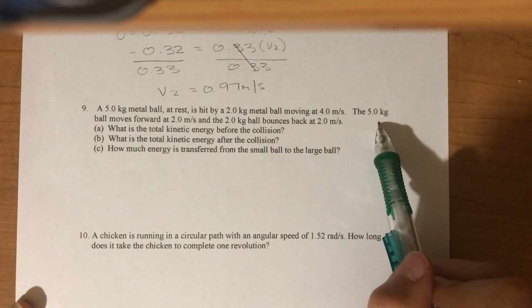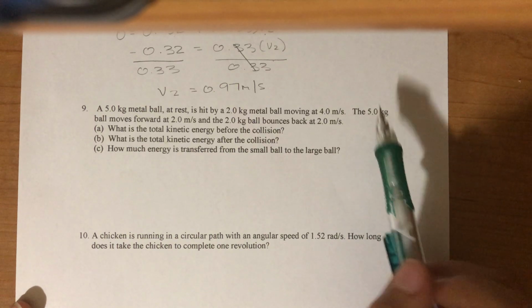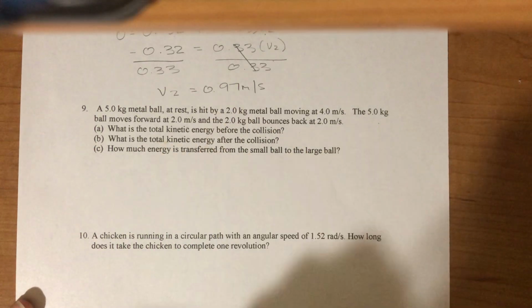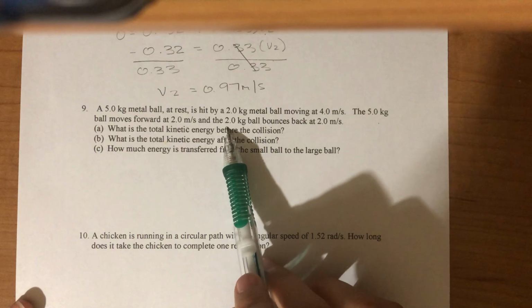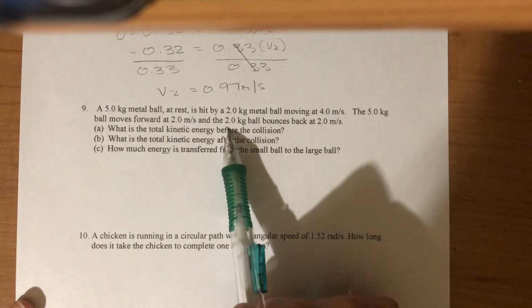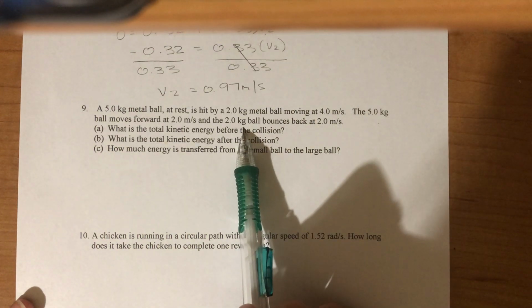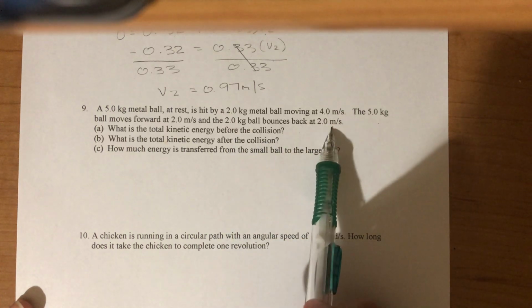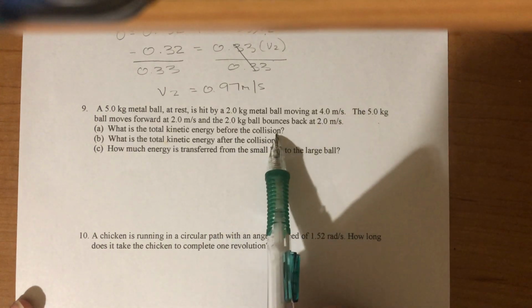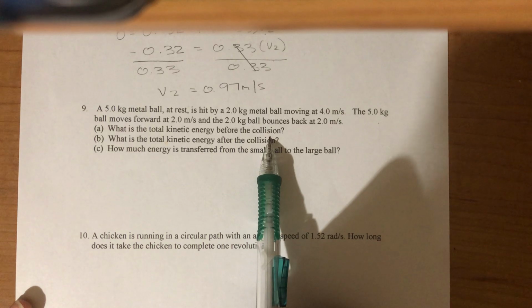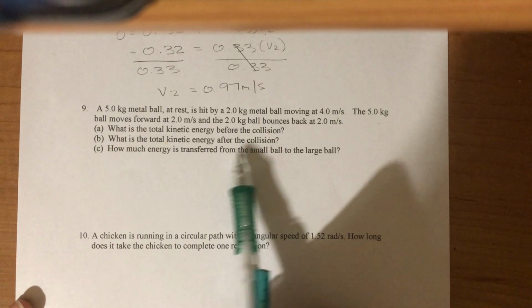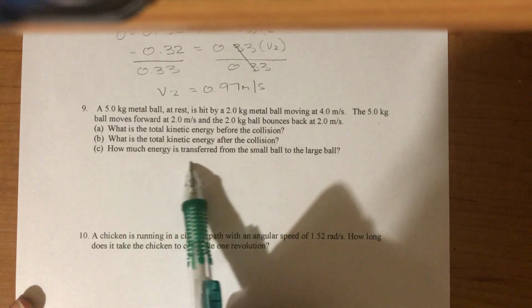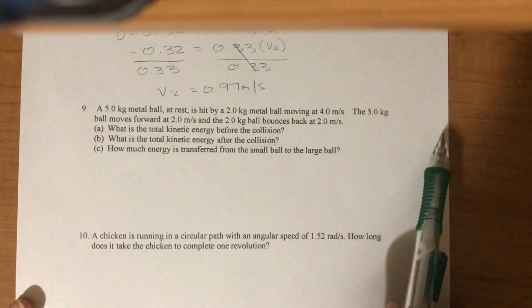The 5.0 kilogram ball moves forward at 2.0 meters per second, and the 2 kilogram ball bounces back at 2.0 meters per second. So it's asking to find the total kinetic energy before and after the collision, and how much energy is transferred from the small ball to the large ball.